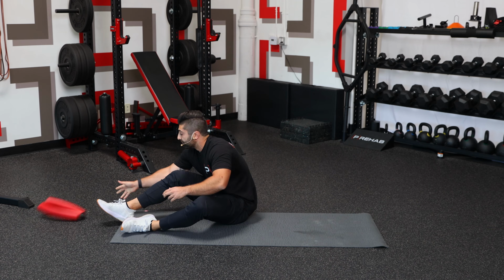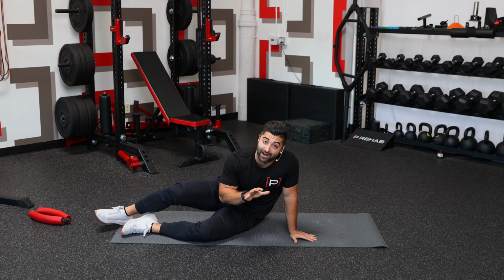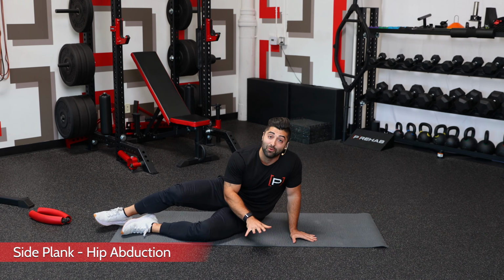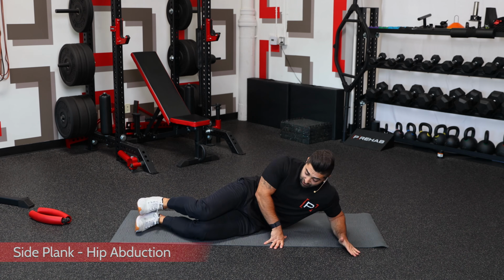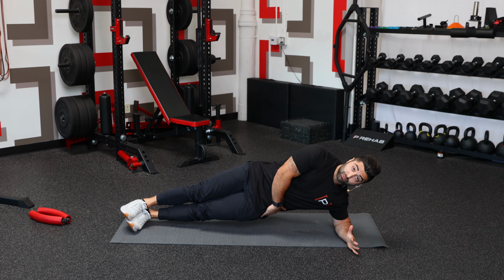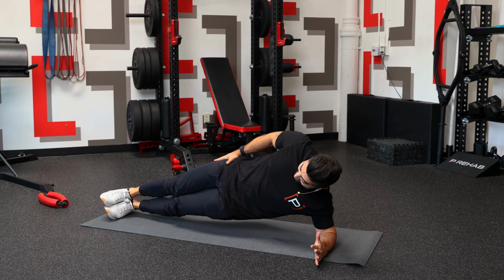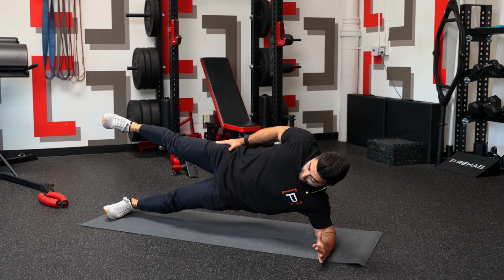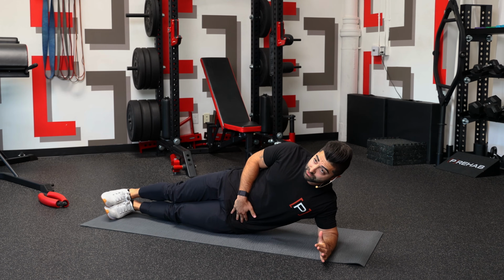Now, to progress this, let's move into an isotonic movement where you're actually going to be performing a side plank with hip abductions. Let me show you this. This is a very loaded exercise, so make sure to do this with control. The side plank position itself is great for loading that outer glute muscles. However, what I'm going to do now is lift the top leg up, slow and controlled, making sure my hip does not dip down towards the floor.